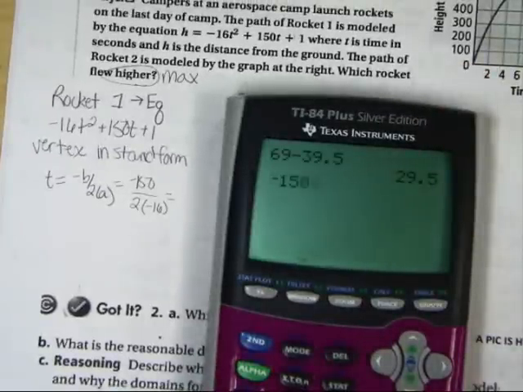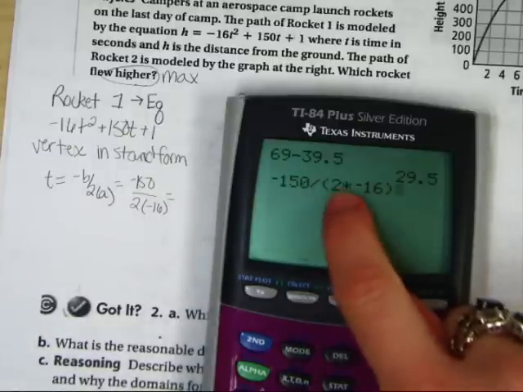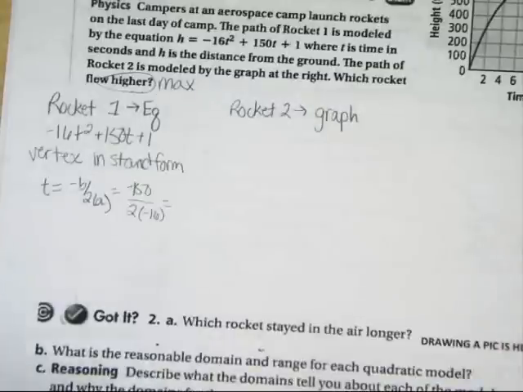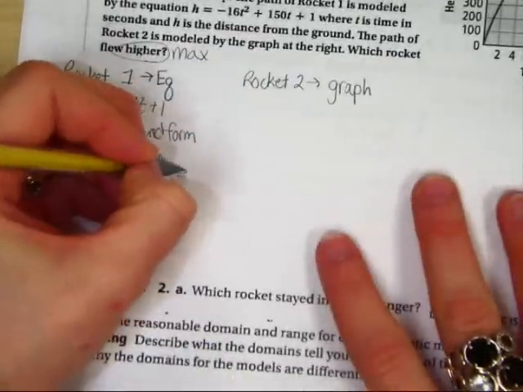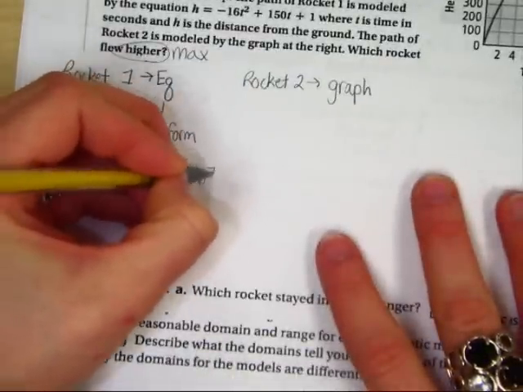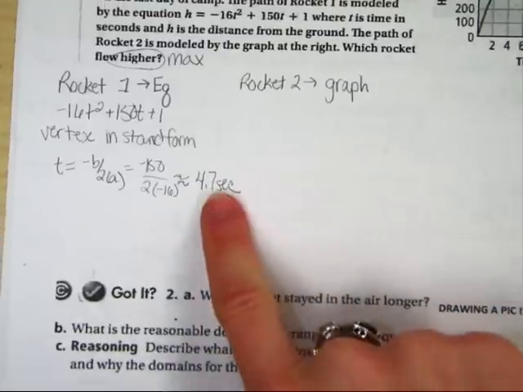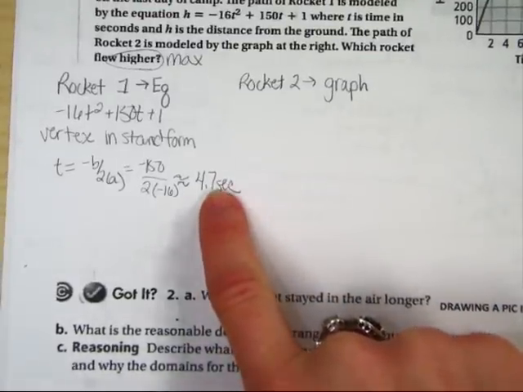You plunk that into your calculator and you need to get a solution. So negative 150 divided by the quantity of 2 times negative 16. If you guys don't put 2 times negative 16 in parentheses, you're going to get the wrong answer. So approximately 4.7 seconds. That's time. That's why I put seconds on there. Now that is not the maximum. That is when the maximum happens.